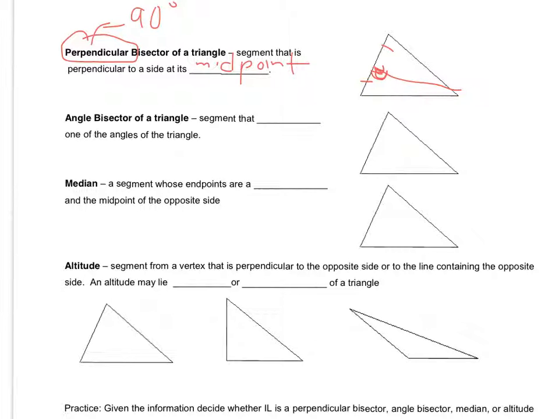Angle bisector only tells us information about the angle. So it's a segment that bisects one of the angles of the triangle. So again, bisect, cut in half. If we're given an angle bisector, we know nothing about the sides of the triangle.